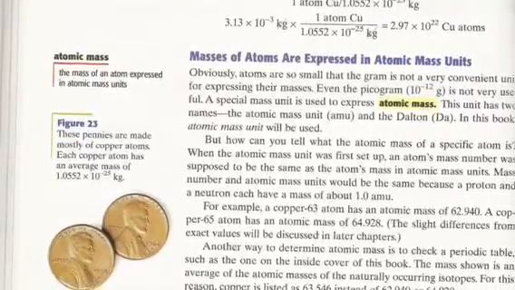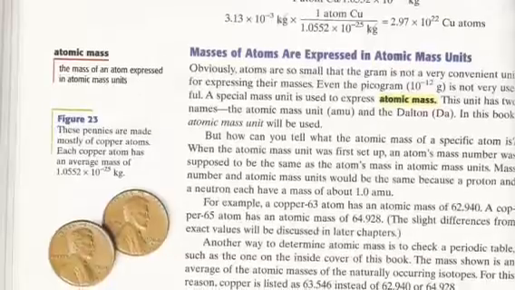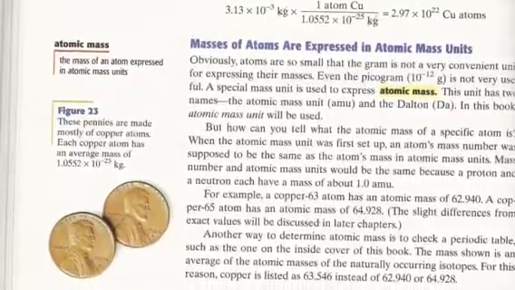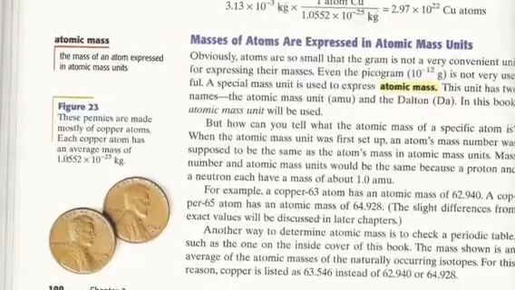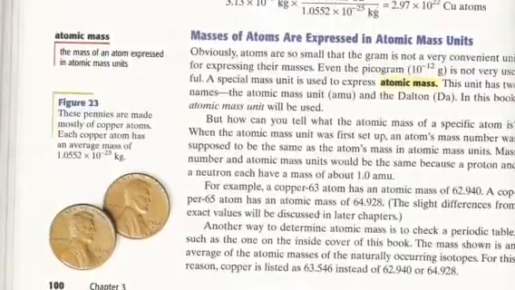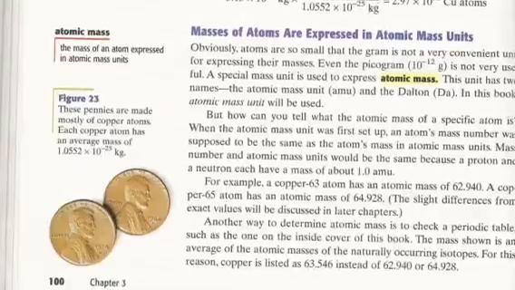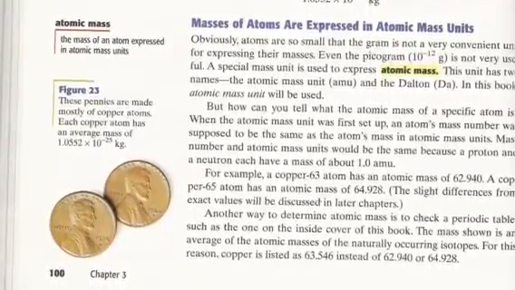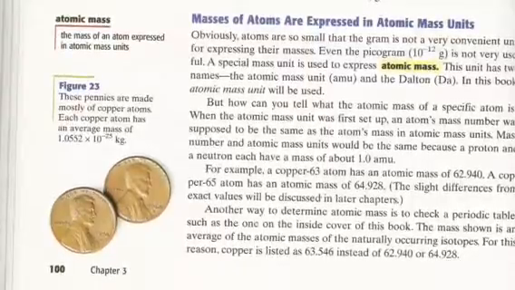Another way to determine atomic mass is to check a periodic table, such as the one on the inside cover of this book. The mass shown is an average of the atomic masses of the naturally occurring isotopes. For this reason, copper is listed as 63.546 instead of 62.940 or 64.928.